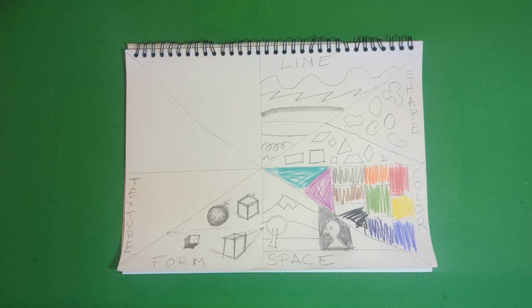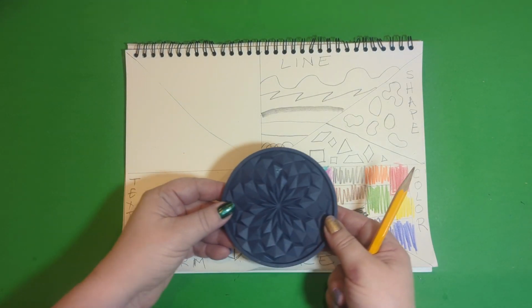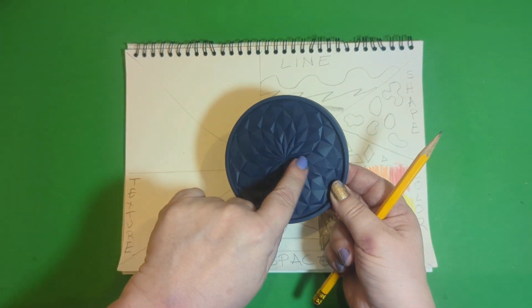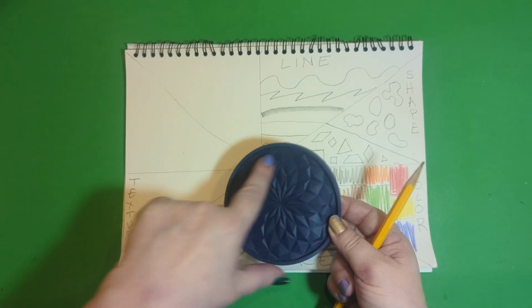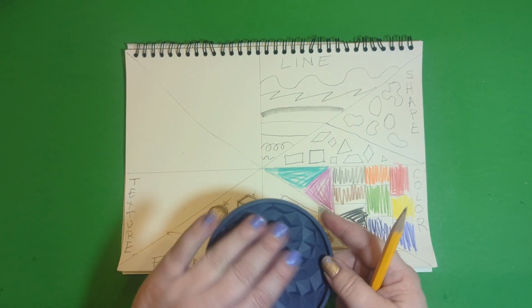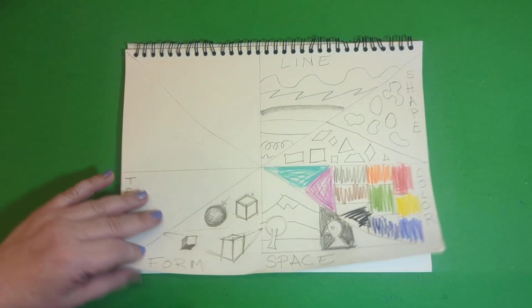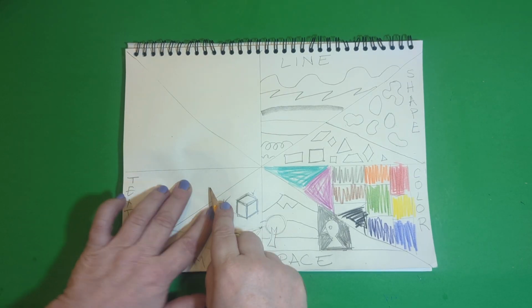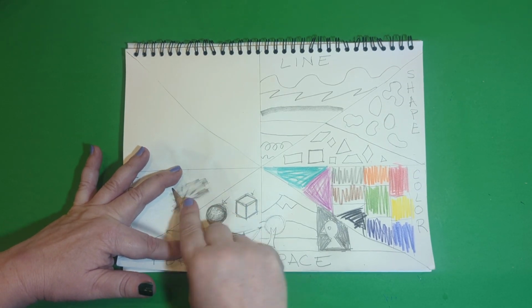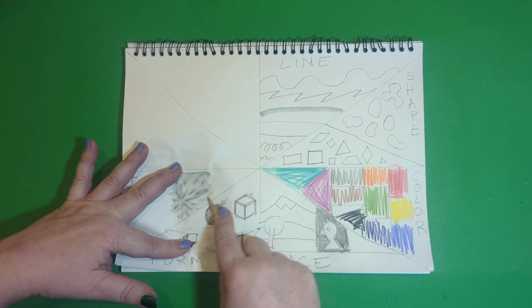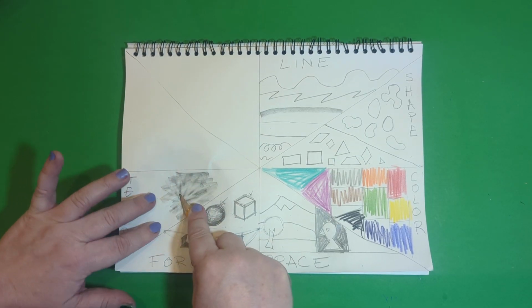There should be things that are relatively flat, but also very bumpy. Like, I have this, I don't know if you can see this, but there is a texture on this coaster. So if I put this under my paper and I rub on it, I can see that texture.